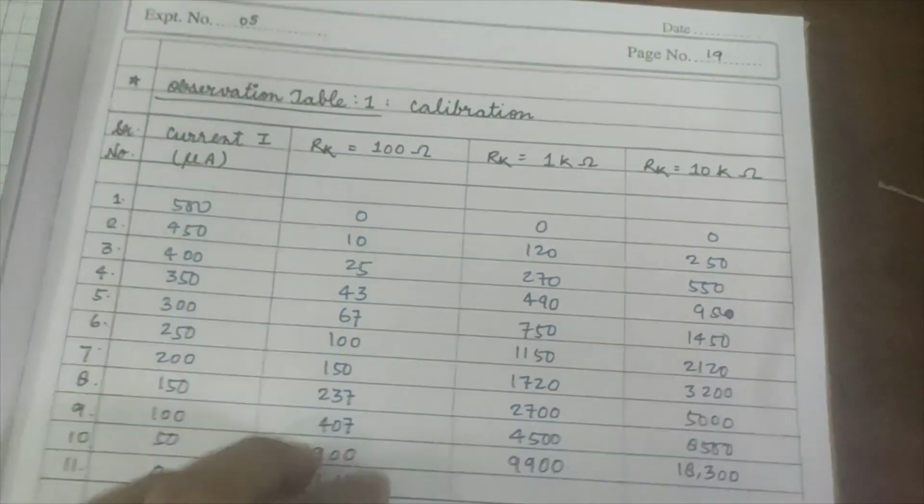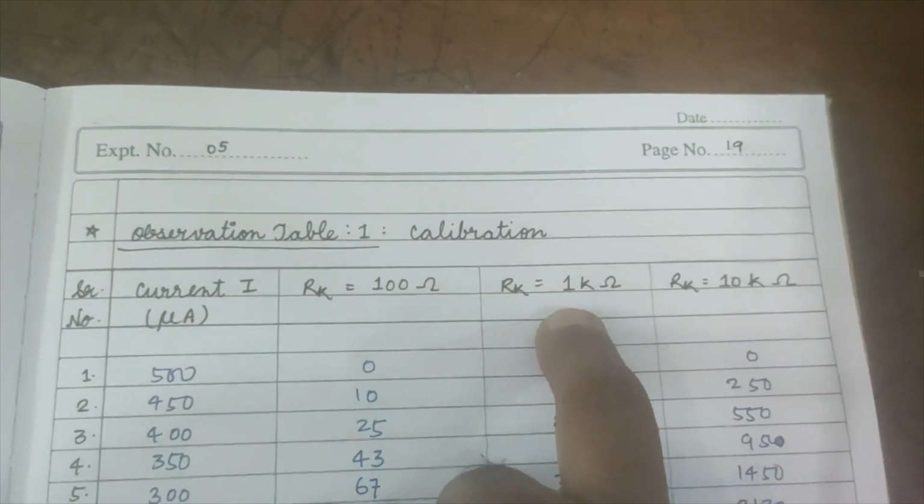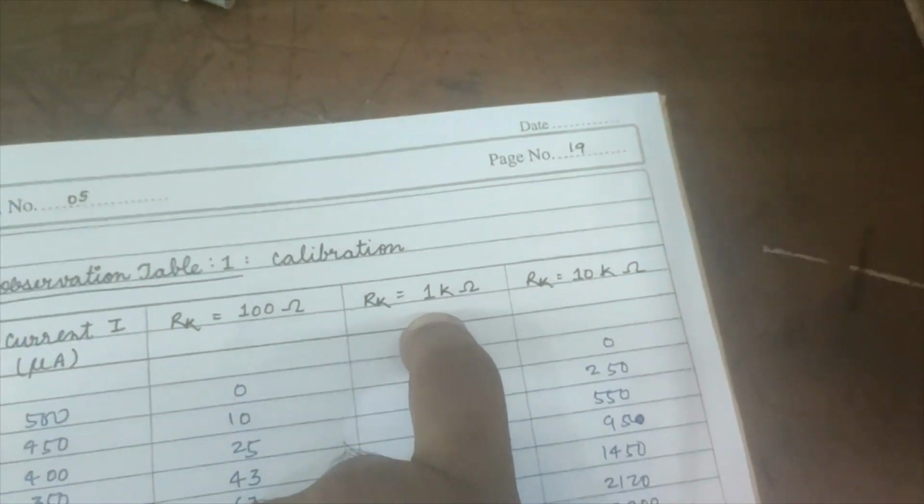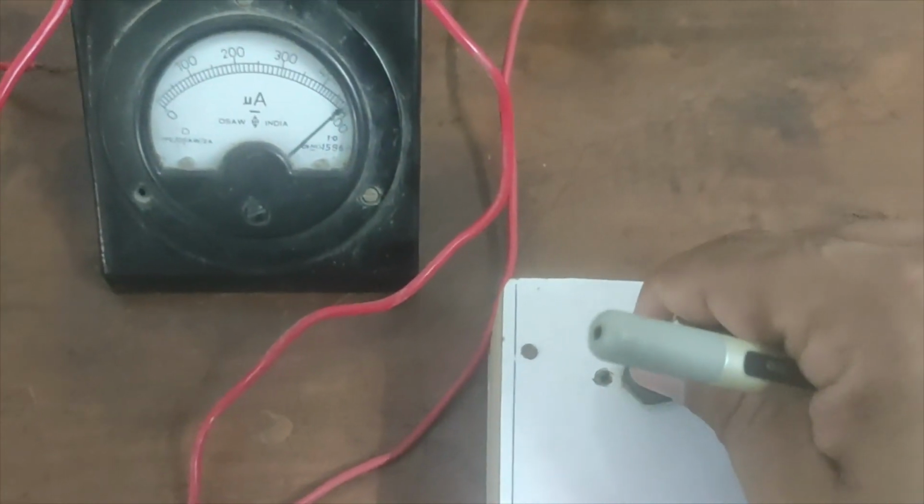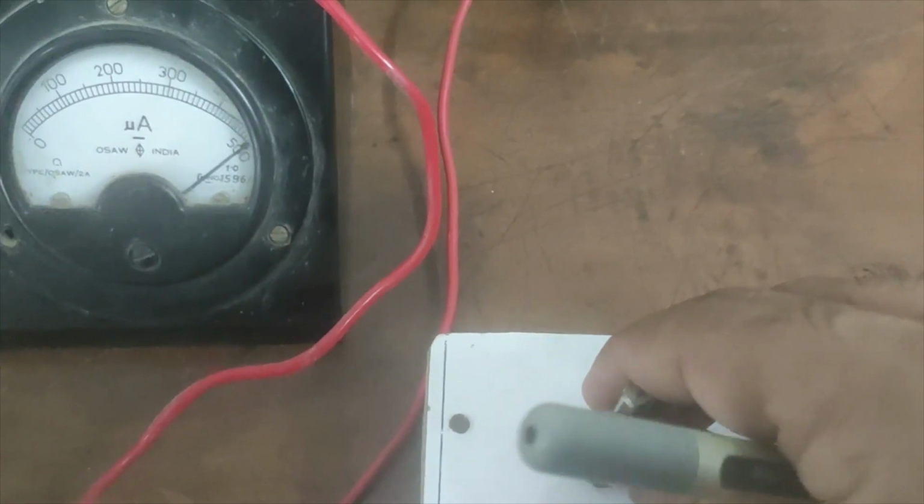Now, in place of 100, I choose the value of RK as 1 kilo ohm. Earlier this was 100 ohm. Now I have to choose 1 kilo ohm, that is 1000, so I'll make it 1000. Again after choosing this, RA is 0, no resistance introduced. I make RK 1 kilo ohm, and then I have to make the full scale deflection.